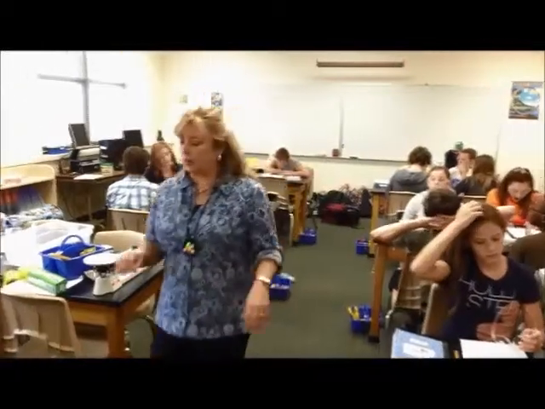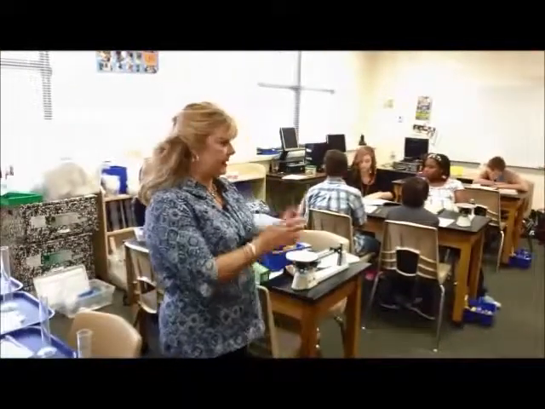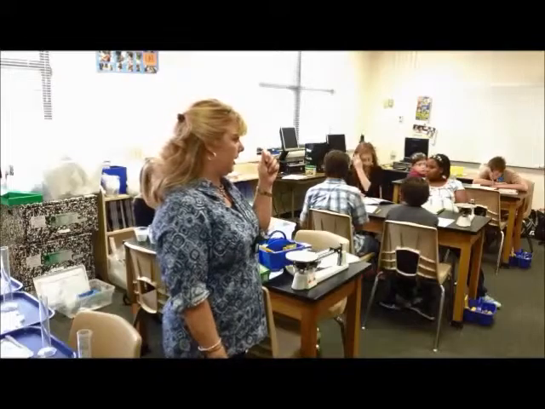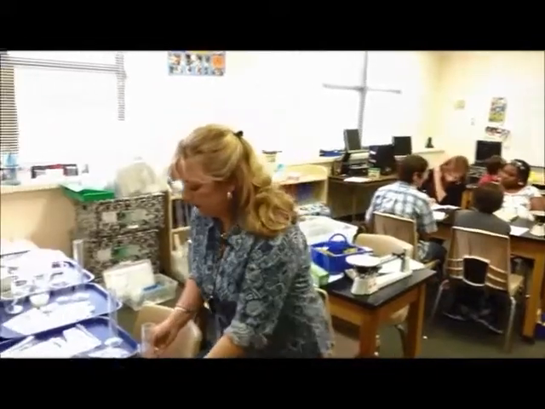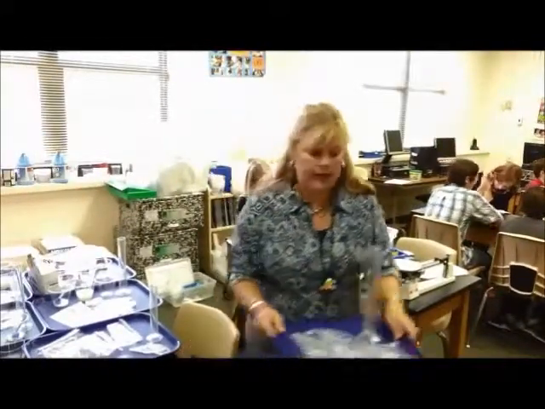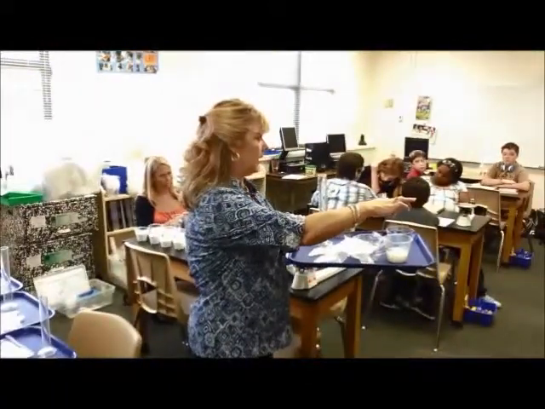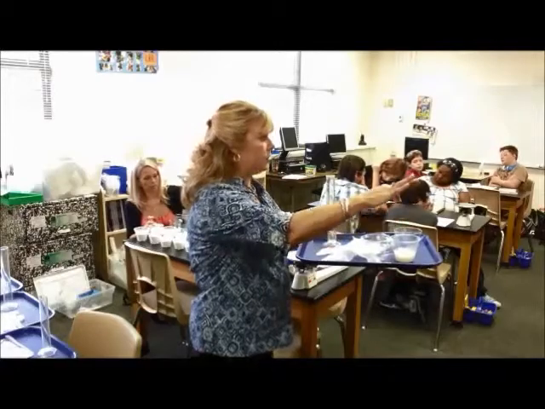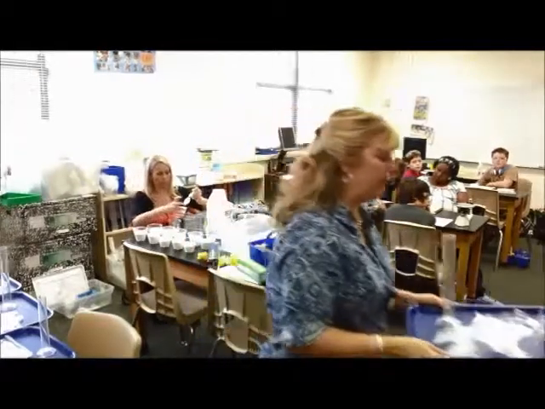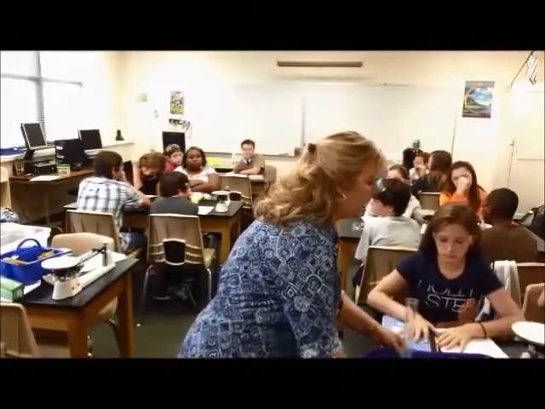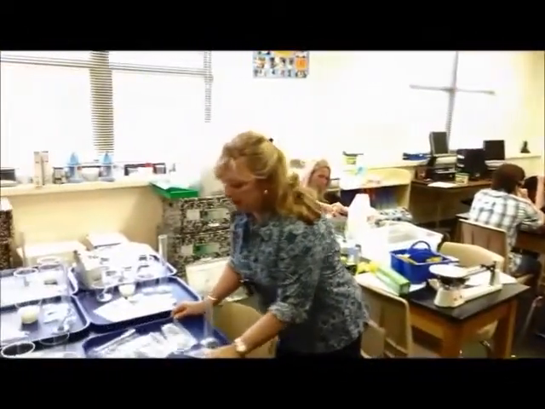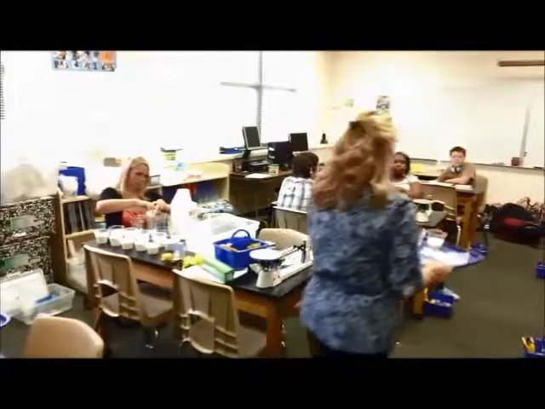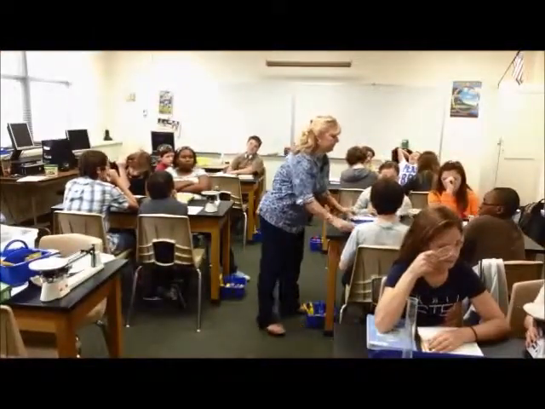So, there are 2 hand lenses on each tray, and you have the salt, NaCl, and you have the starch. And shortly you will have the glue mixture. So right now, as you get your trays, please use your hand lens and make your observations about these materials.